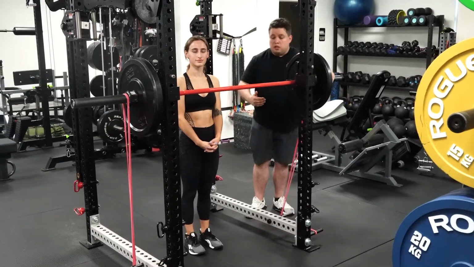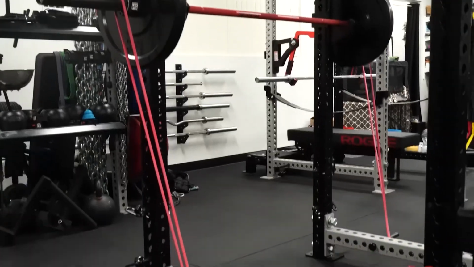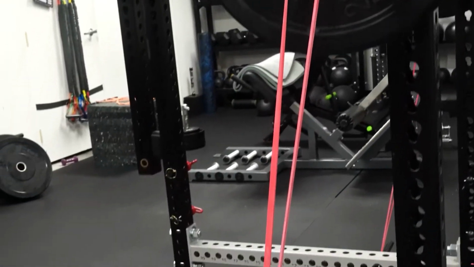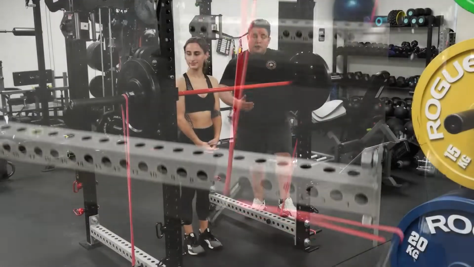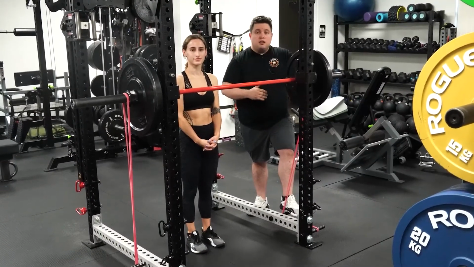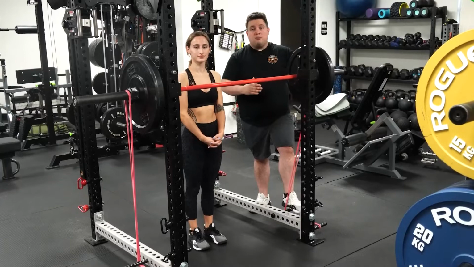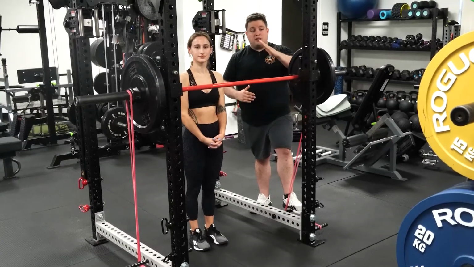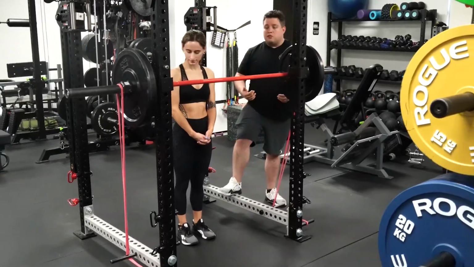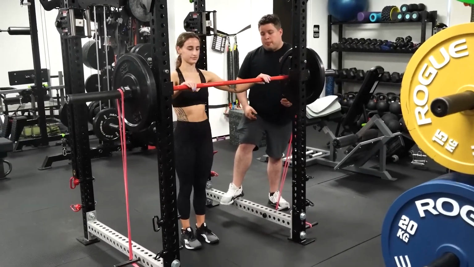You want the band to go straight down, and therefore you want that connecting point of the band to be a little bit farther away from your rack point. This is very important because otherwise, if you band from where the rack is, the band is going to be at an angle and it's going to be pulling the bar forward. That's going to change the mechanics of your squat. So Krista, can you show us some squats?